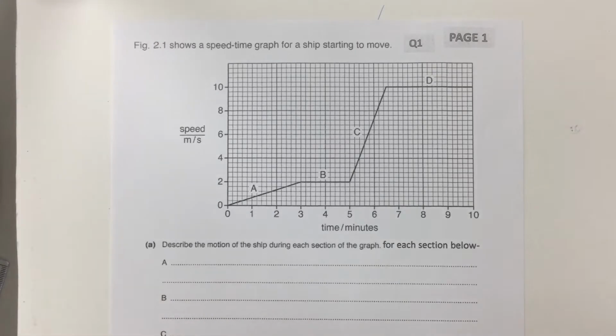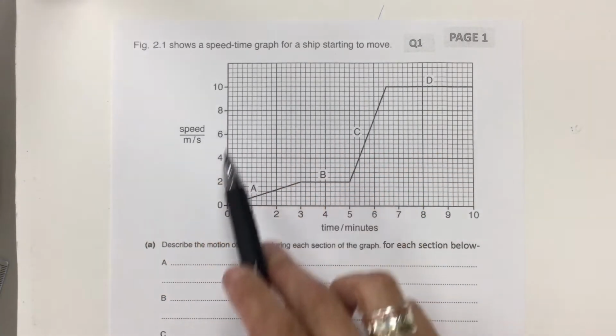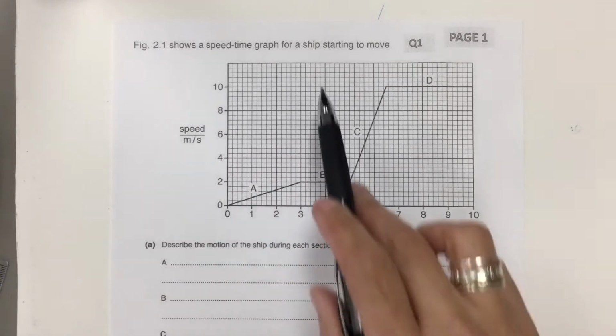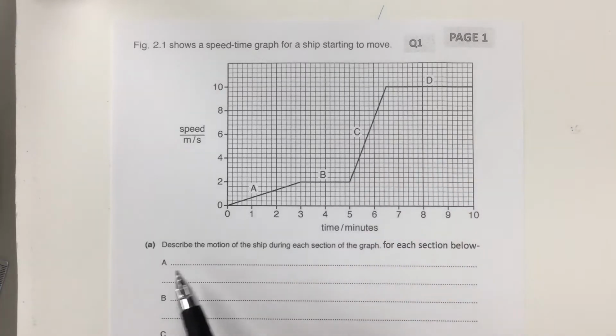AICE Physics Motion Test, Part 2, Graphing. Question 1. Figure 2.1 shows a speed-time graph for a ship starting to move. Describe the motion of the ship during each section of the graph.